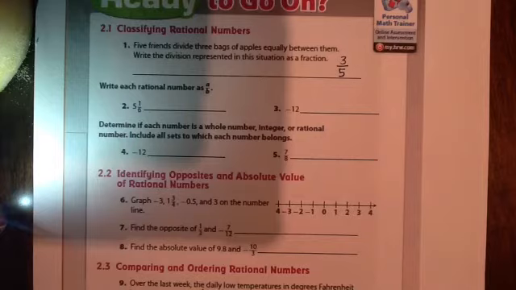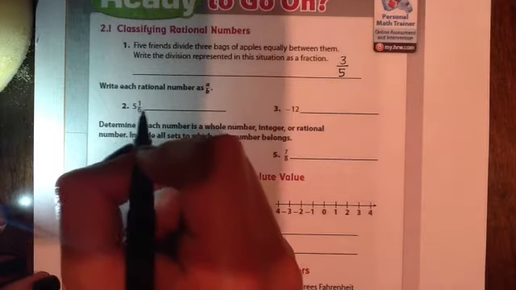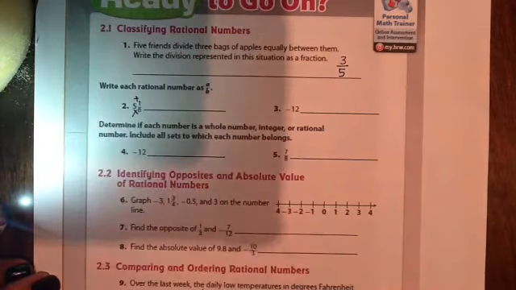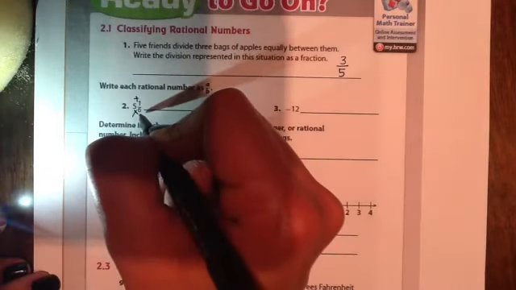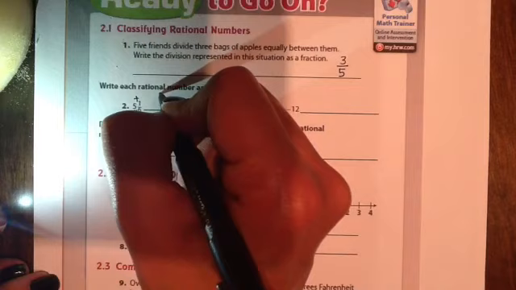In the next example, it wants you to write each rational number in the form A over B. So for number 2, we have what we call a mixed number because it's a whole number with a fraction. So in order to change it to the form A over B, we have to do Texas to change it to improper. So 5 times 6 is 30. 30 plus 1 is 31.